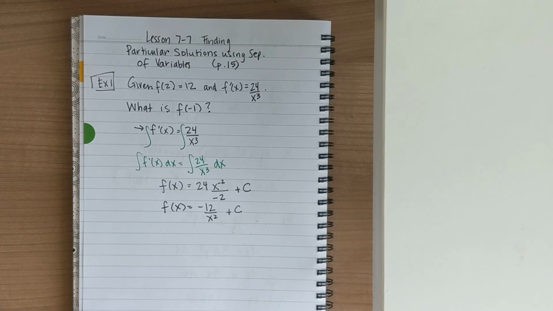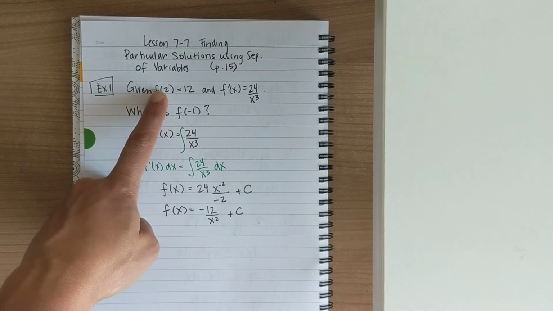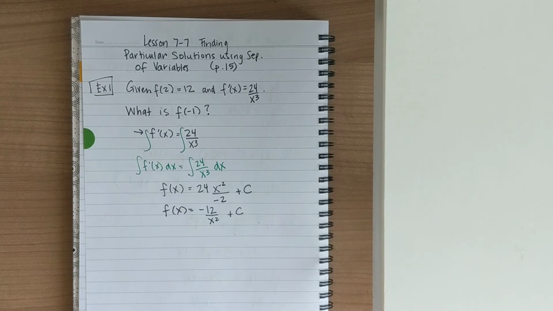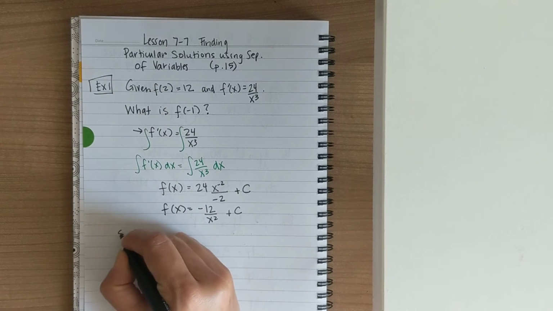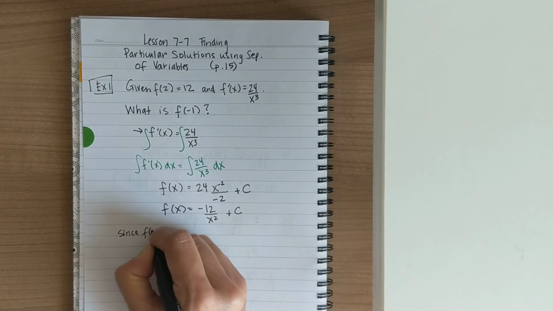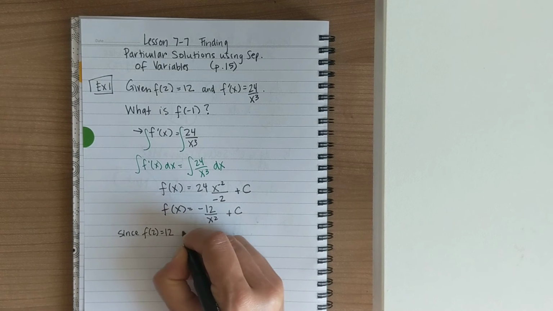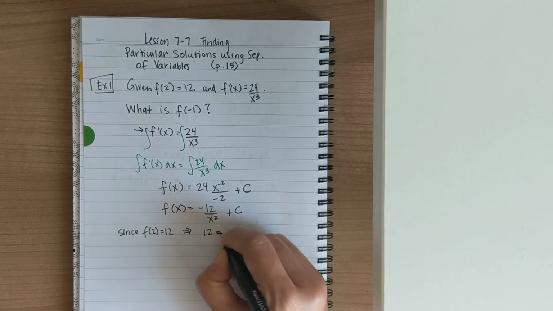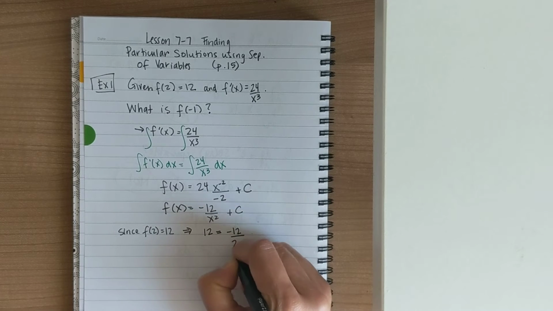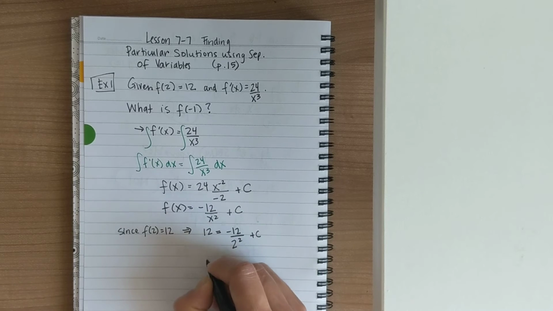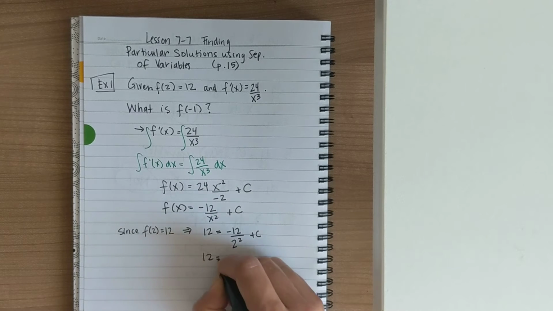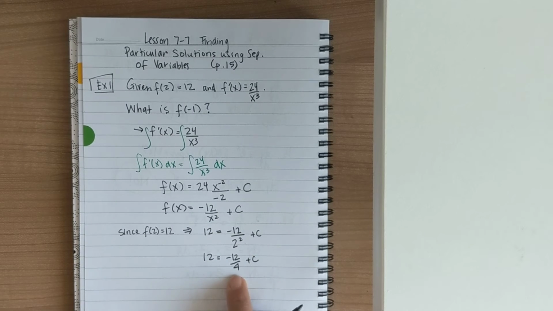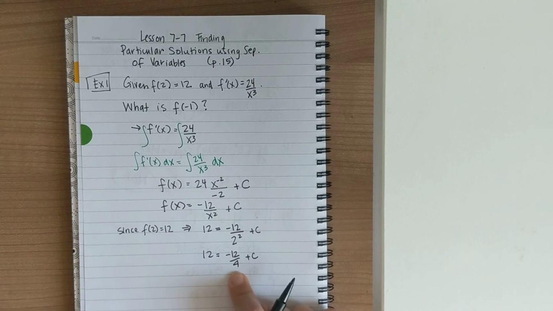All right, so they gave us f of 2 equals 12. We need to use that because if we plug it in, we'll be able to solve for c. So 12 has to equal -12 over 2 squared plus c. So 12 equals -12 over 4 plus c. This whole thing becomes -3.